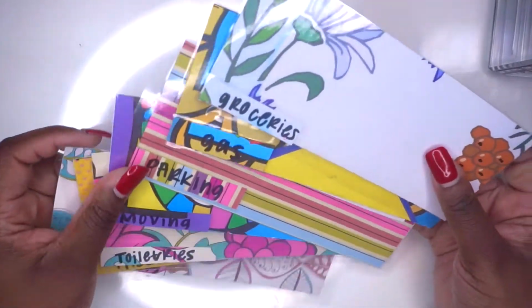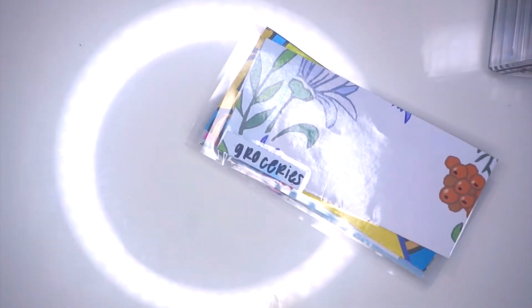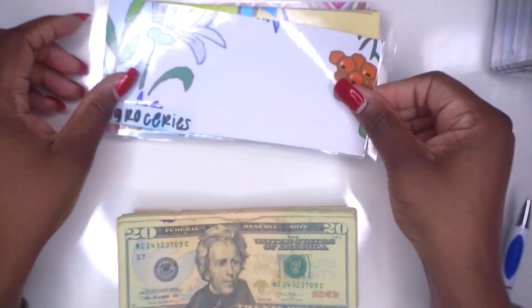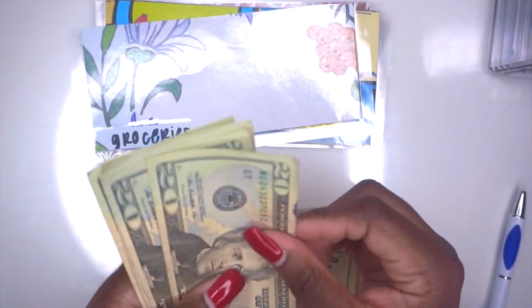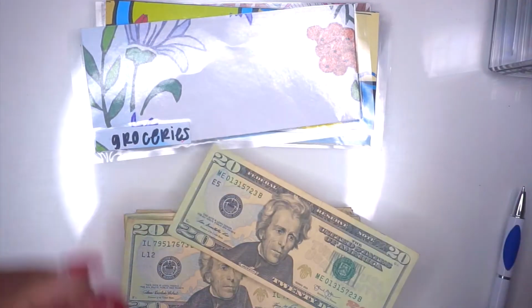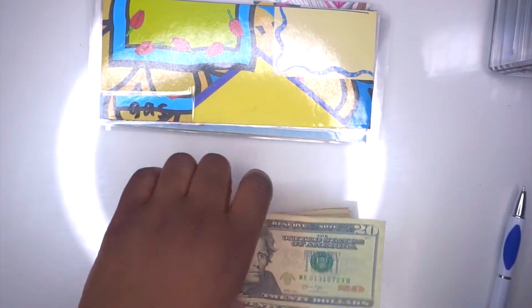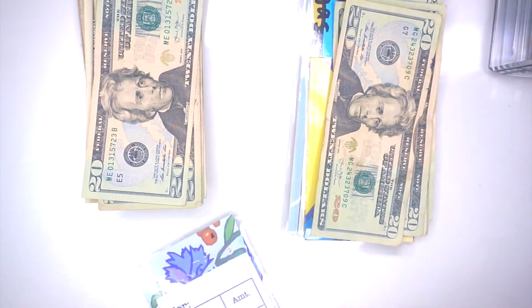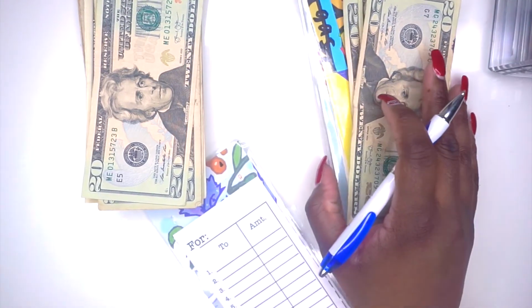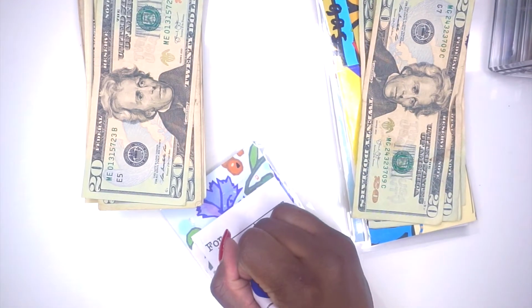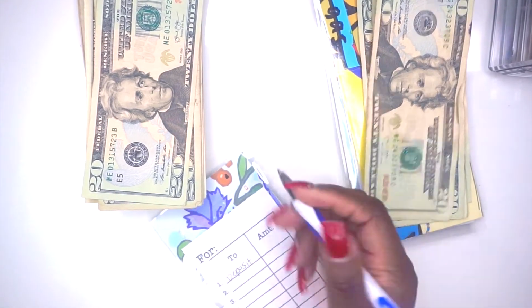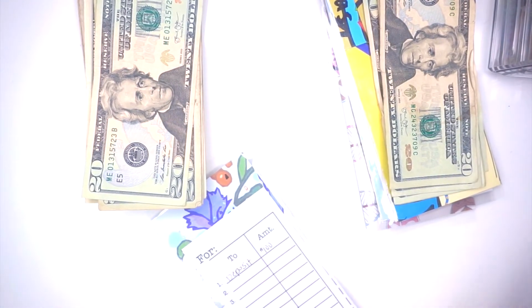Alright, you guys, so I added all of these little slips to the back of the envelopes. So we're going to start stuffing our cash envelopes. First is groceries, so we're going to do $100 for groceries. So this is a deposit of $100.